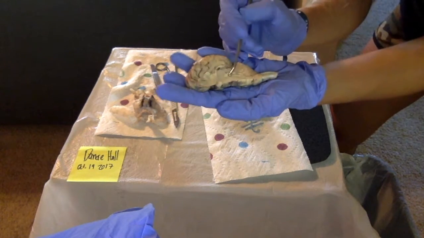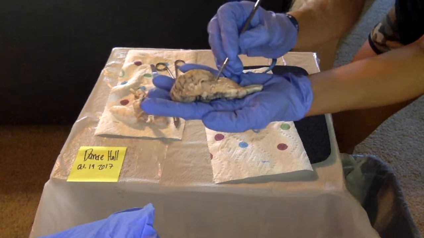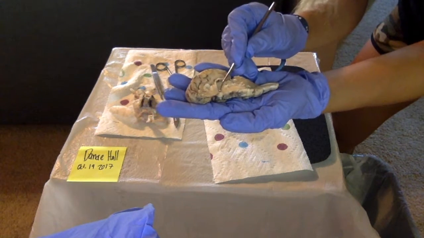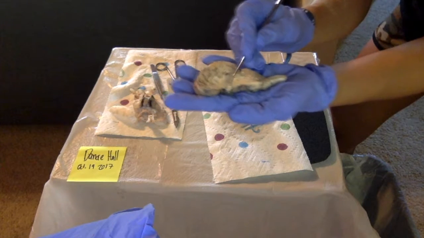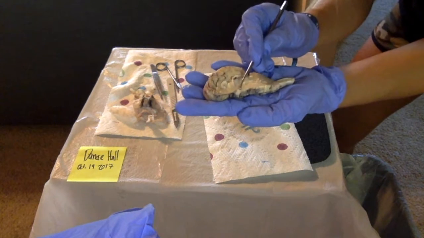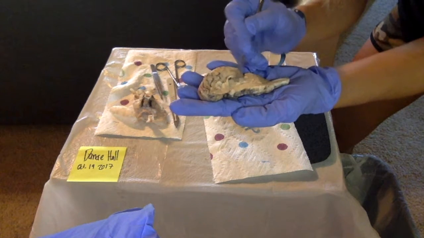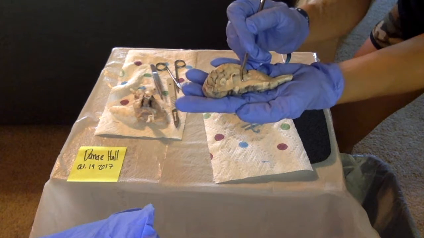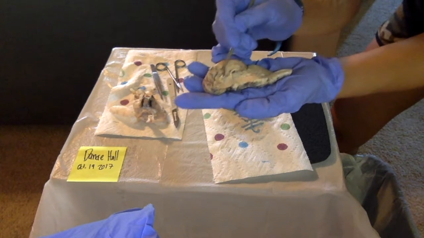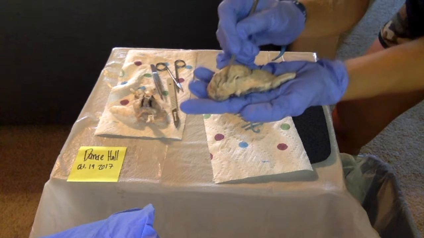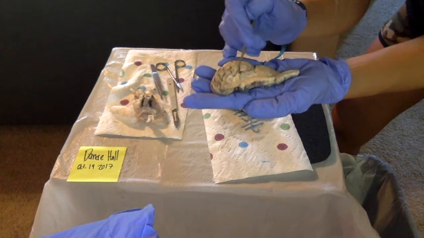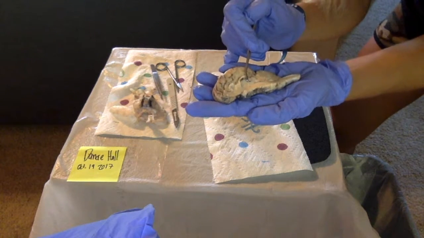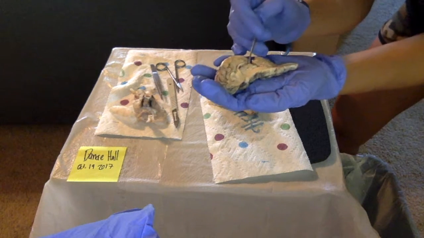And then we have the mammillary body, which is right here. And then right here we have the optic chiasma. It's lighter than everything else. It's pretty big too. And then right here, coming down the side, we have the hypothalamus. And then right up here, this light part is called the corpus callosum. And then we have the thalamus, which is right here, and the pineal gland, which is right here. That is the end of the central nervous system sheep brain dissection.